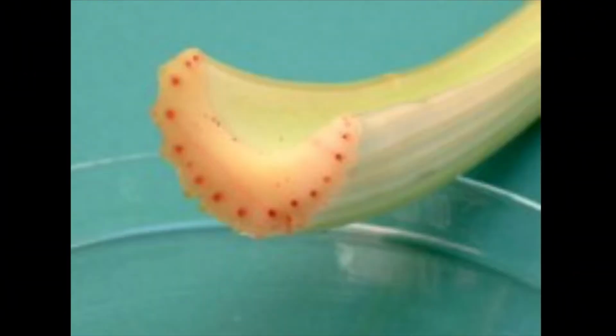Alright, so this is a picture showing where the red dye can be seen in the celery.